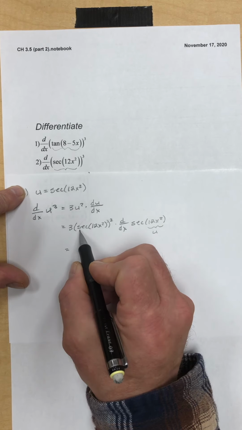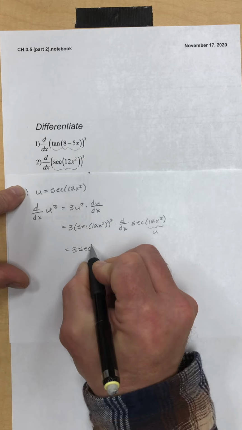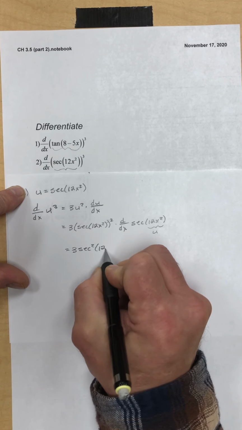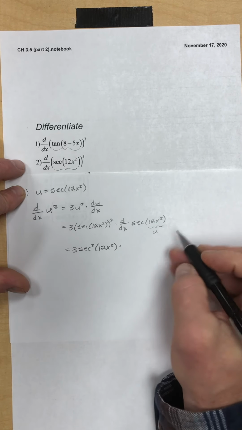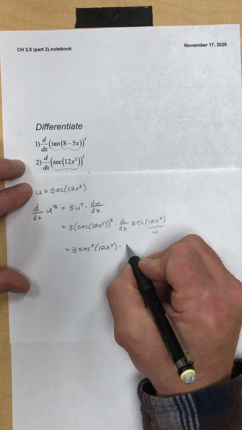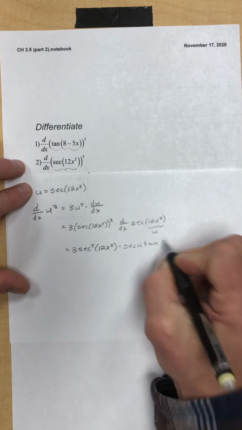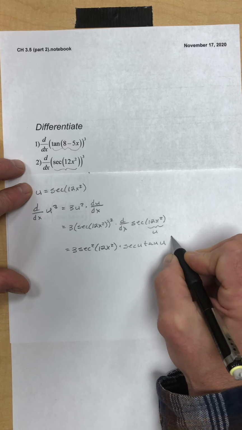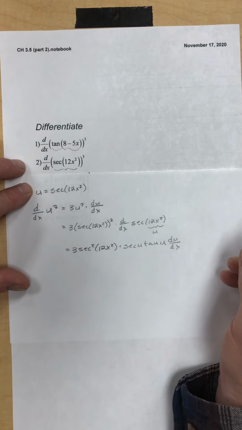The second power of secant of 12x squared, I could write as secant squared of 12x squared. Then if I'm taking the derivative of secant of u, it's going to be secant of u tangent of u, times the derivative of u, du dx.